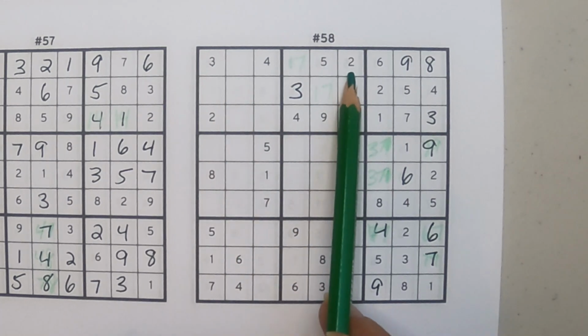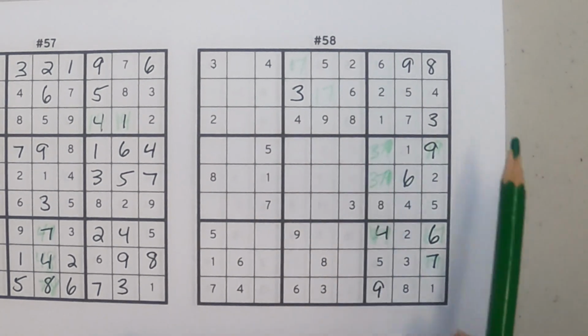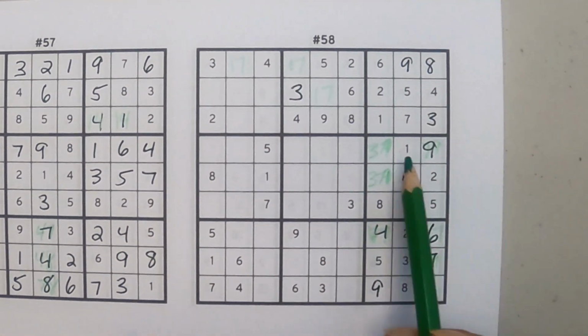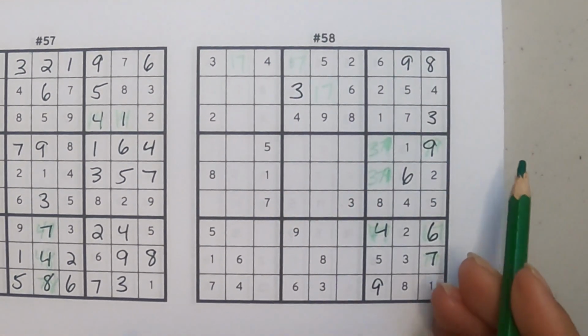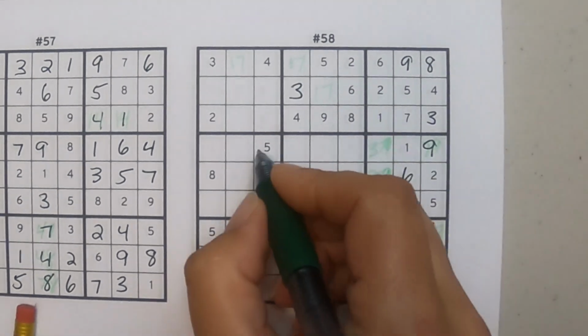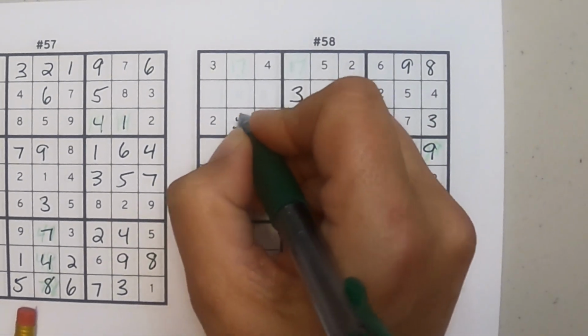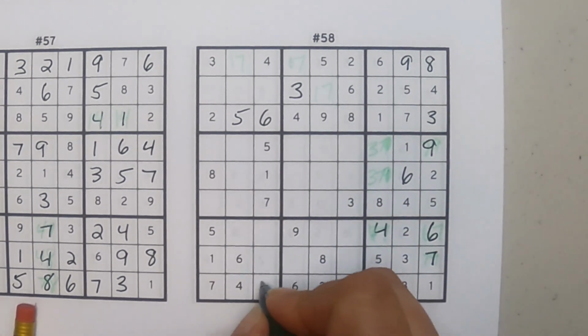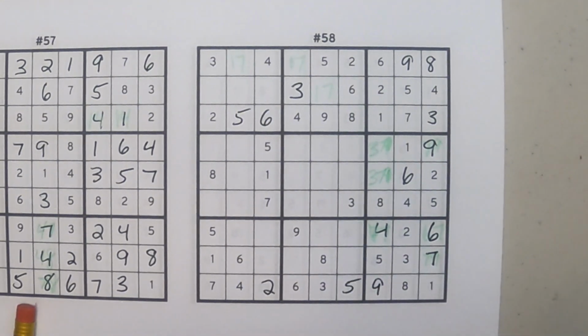For this top row, we're missing 1 and 7. I don't see any help, so 1, 7. For this row, we're missing 5 and 6. We've got a 5 here, so 6, 5. For this bottom row, we're missing 2 and 5. We've got a 5 here, so 2, 5.